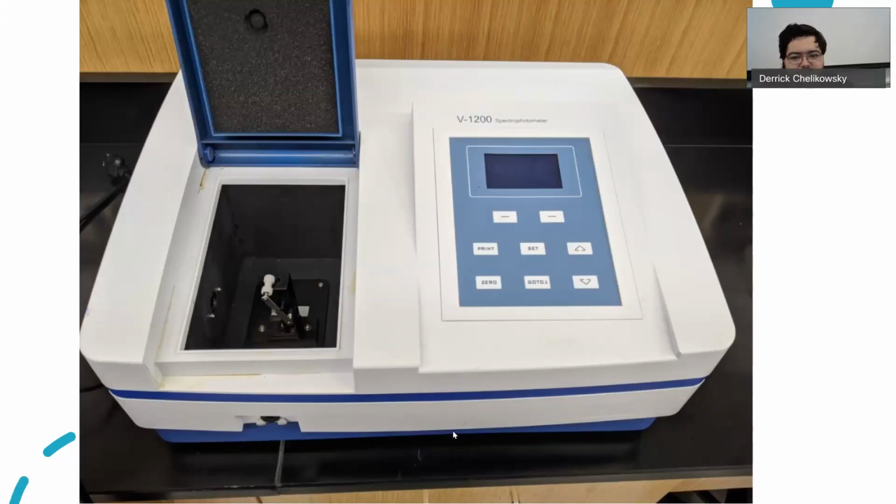Oh, it's good. At the risk of sounding like a really old person when I'm really not, back in my day, again, at the risk of sounding like that, I didn't use one of these. I used a really cool piece of old tech called a Spec 20, which was from 1959. And it was a gorgeous piece of old technology. And it worked. But these are so much nicer compared to those.